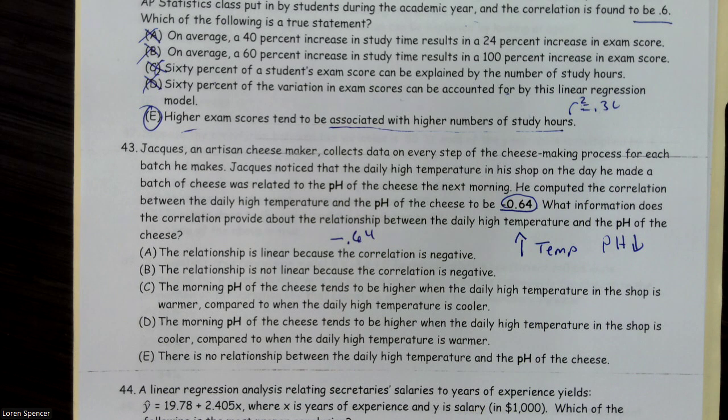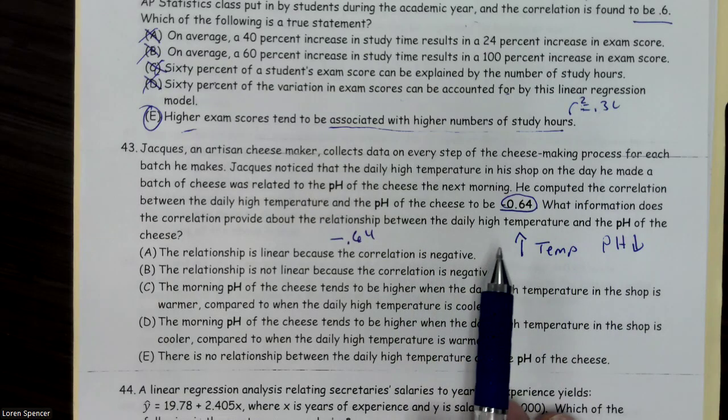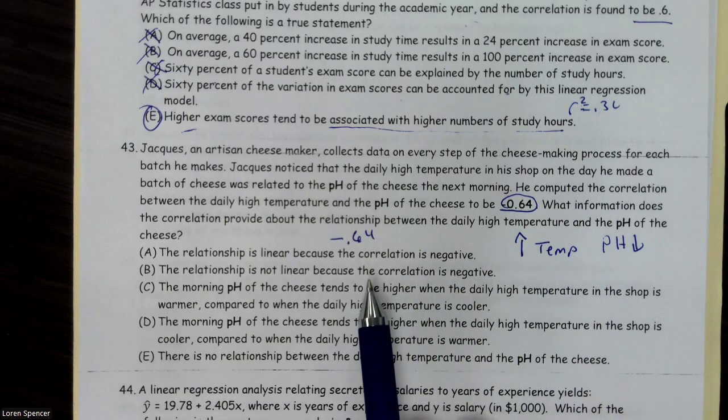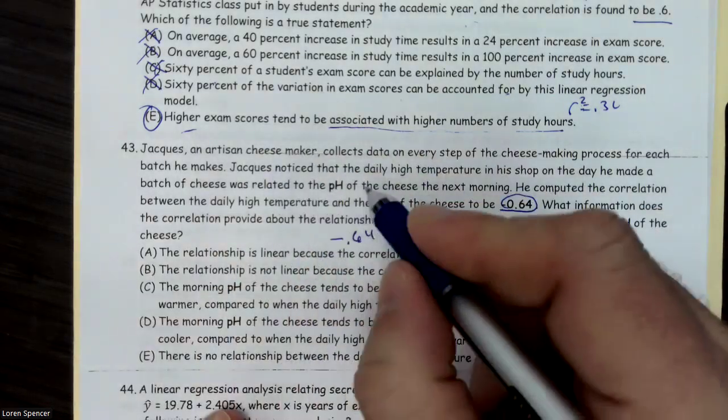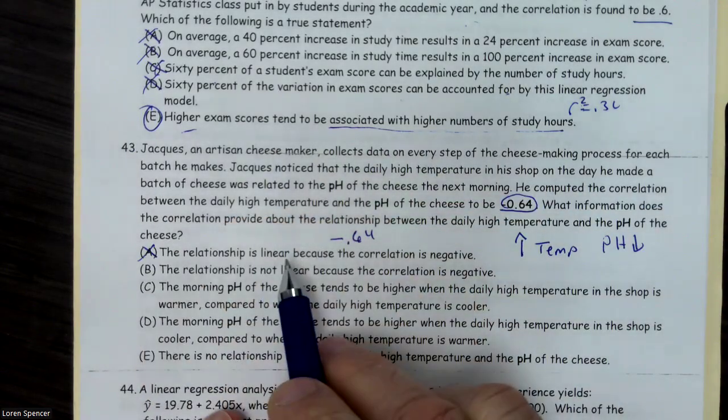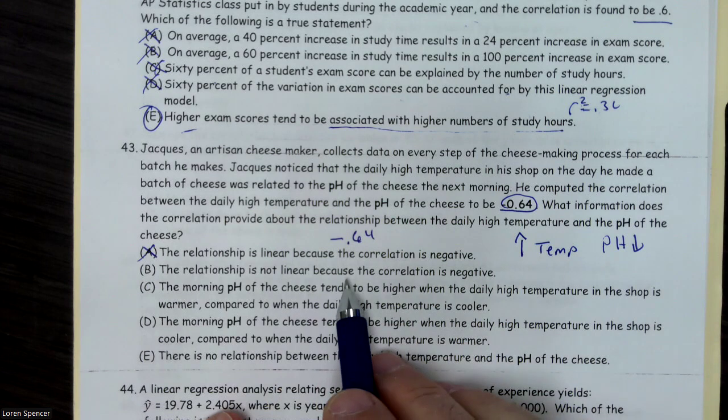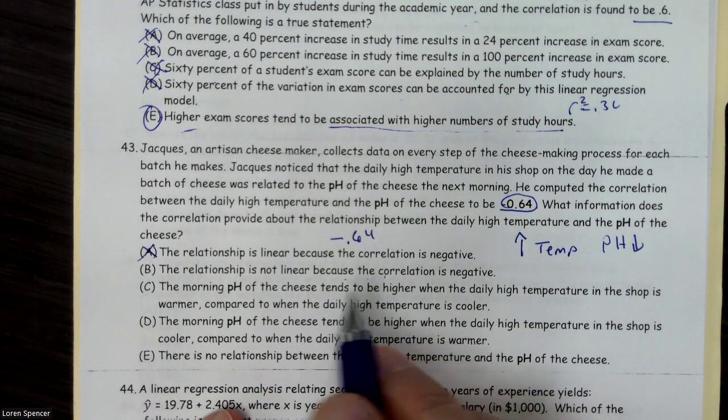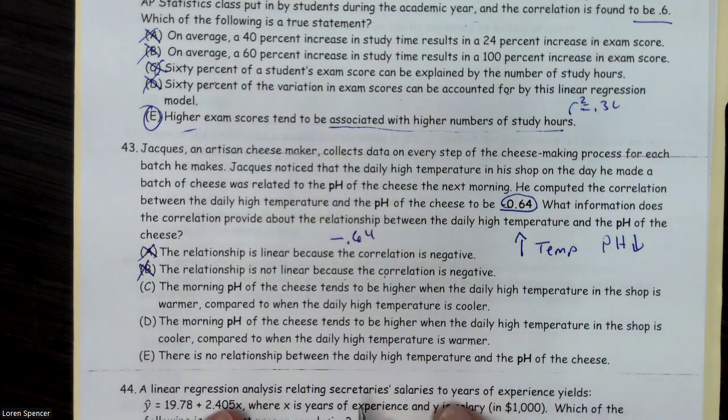All right. So, what information does the correlation provide about the relationship between the daily high temperature and the pH of the cheese? The relationship is linear. No. We can know that from a residual plot, not from the correlation coefficient. The relationship is not linear. Once again, we can only know that from a residual plot.